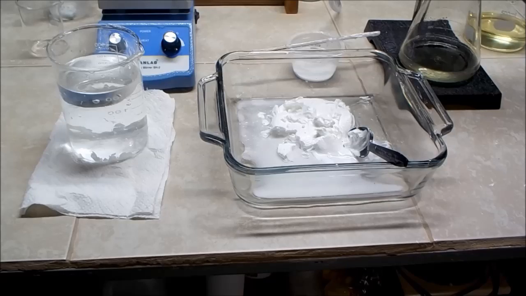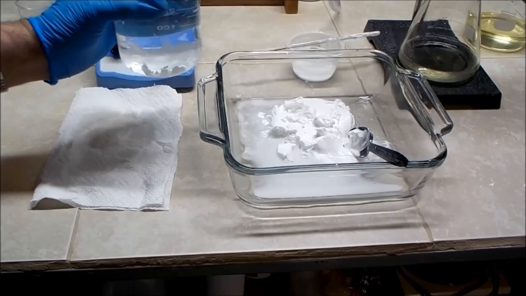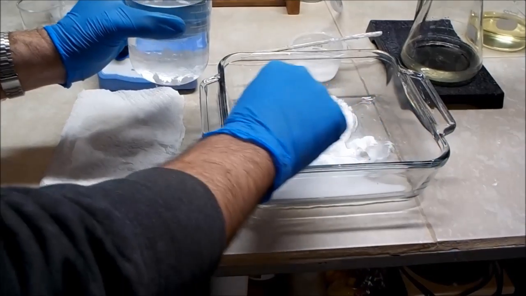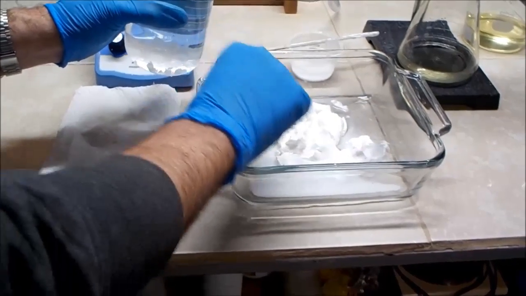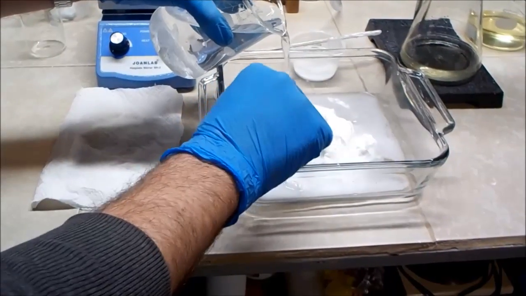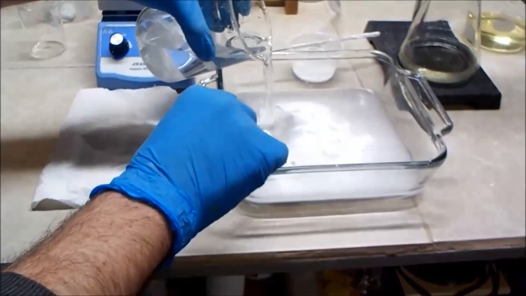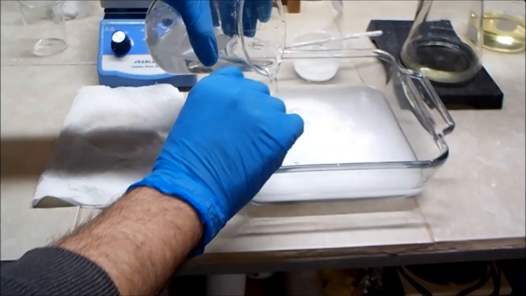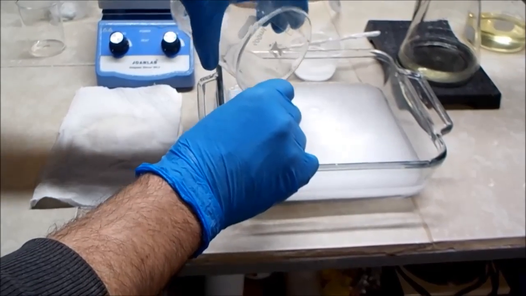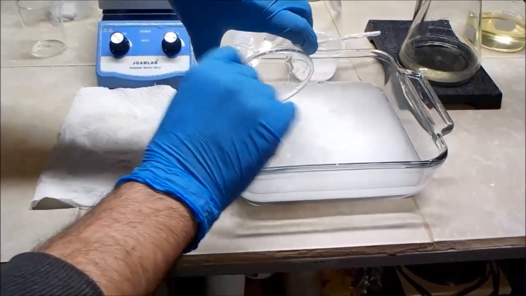So into this beaker I just put a lot of water to wash out the remaining calcium sulfate. And I'm going to dump that water into this dish just to help wash this all. I'm not going to show in the video how I wash and dry this. Basically, it's just several washing steps and then just drying it. So I'm sure if you want this, you can figure that out.